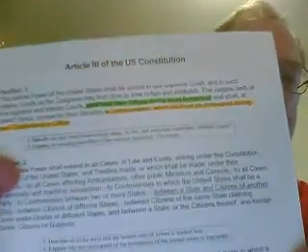Because of that phrase, the good behavior clause of Article 3, we have a fully independent third judicial branch of our government. Really, really important phrase in the Constitution. To emphasize it even further, that sentence continues, and shall at stated times receive for their services a compensation, that's in orange. That's what I've highlighted in orange. A compensation which shall not be diminished during their continuance in office.